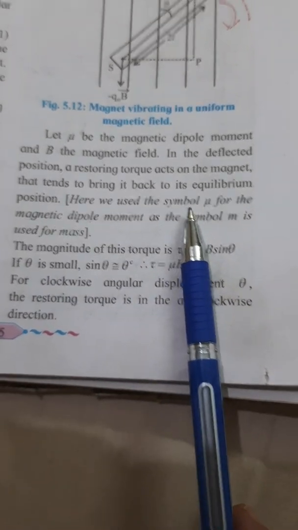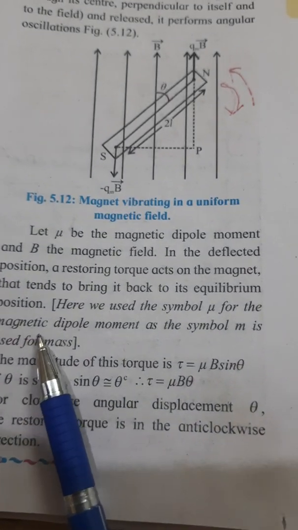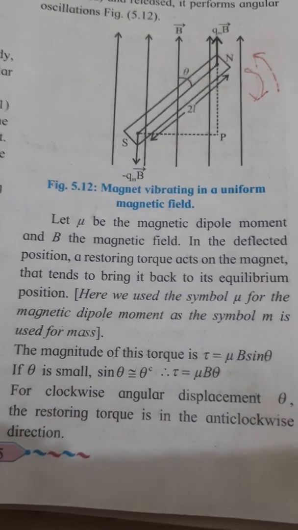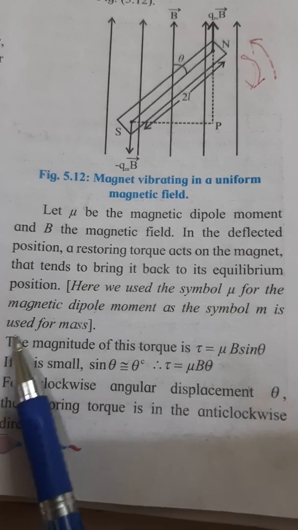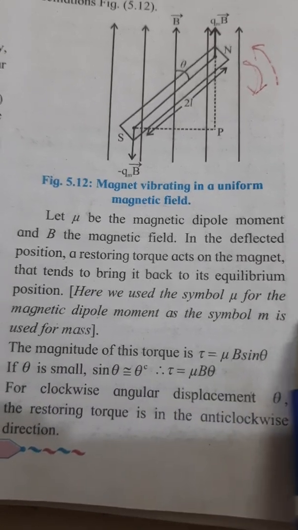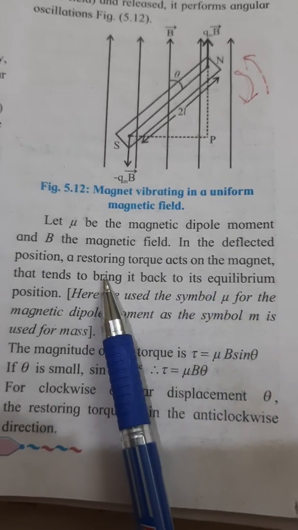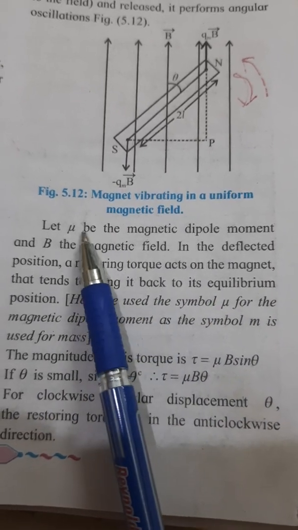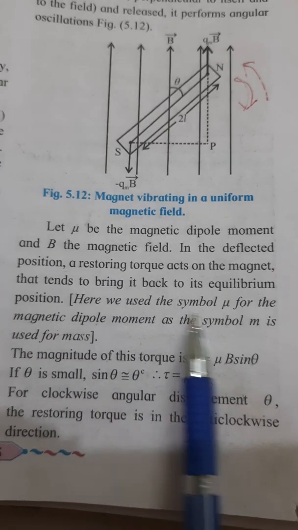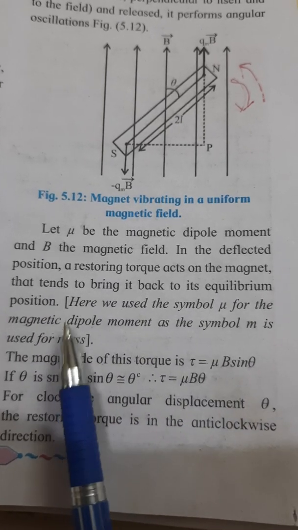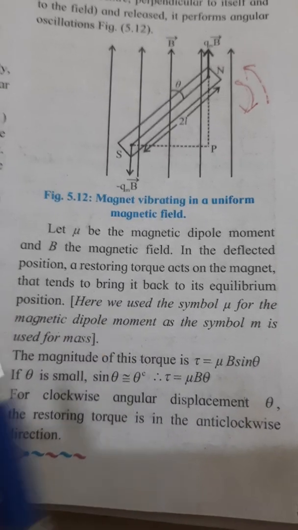Here we used the symbol mu for magnetic dipole moment, as the symbol M is used for mass. Many times M is also used for the magnetic dipole moment, but in this topic the letter mu is used, as clarified by the publisher.